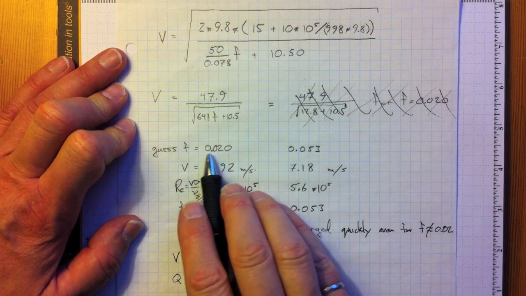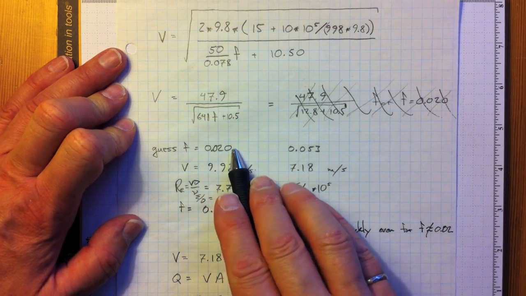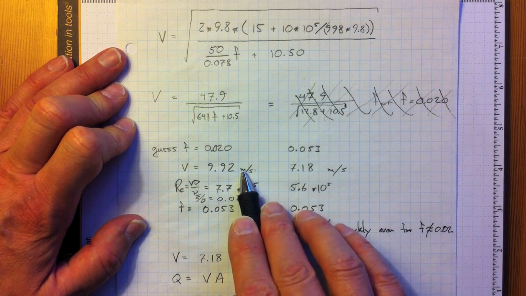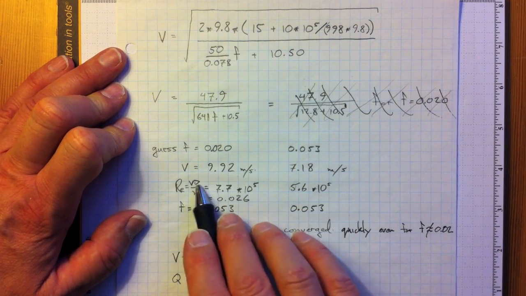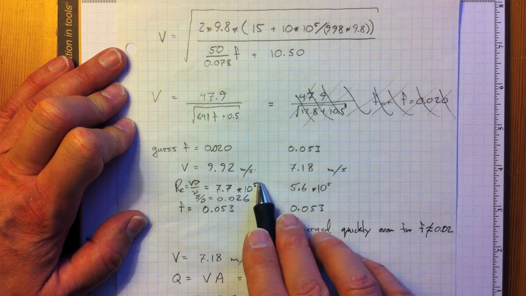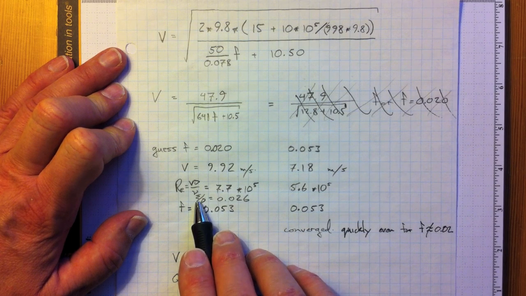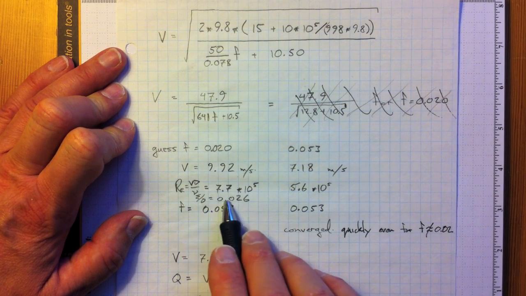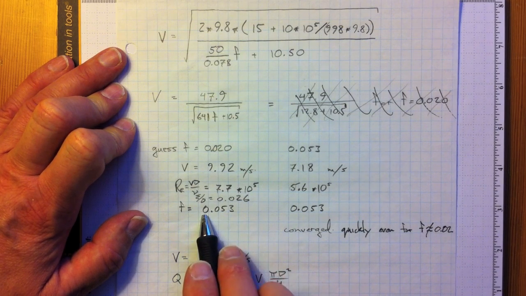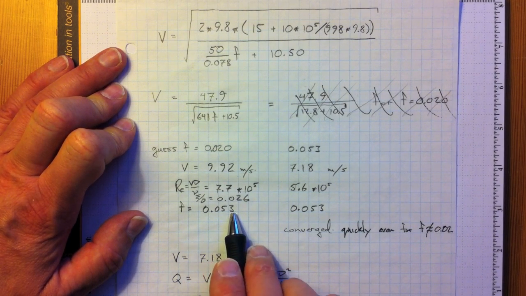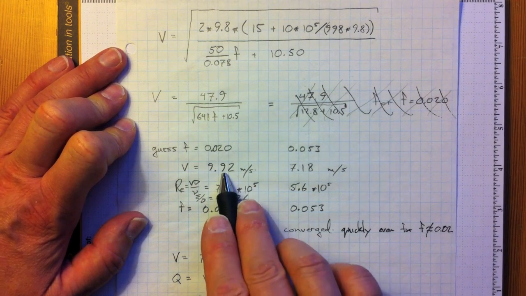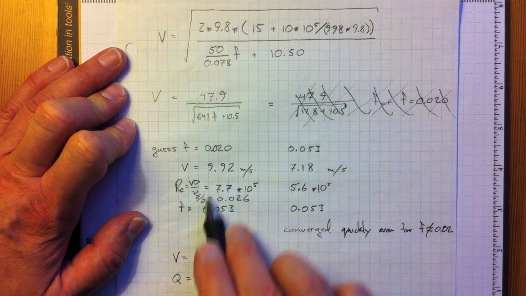So if I guess that f is 0.02, always a good first guess, that'll give me a value of v equal to 9.92 meters per second. Calculate a Reynolds number on the basis of that velocity, and I get 7.7 times 10 to the 5th. The relative roughness, I know from the roughness value I got before, is 0.026. When I go to the Moody diagram, I find that f is equal to 0.053, way different than the 0.02 that I guessed. So this velocity is going to be quite wrong.